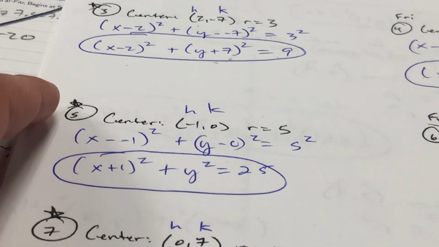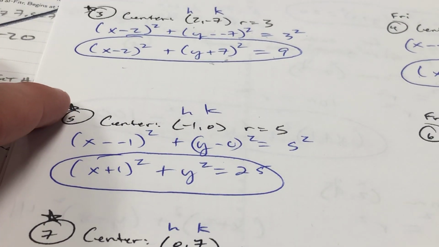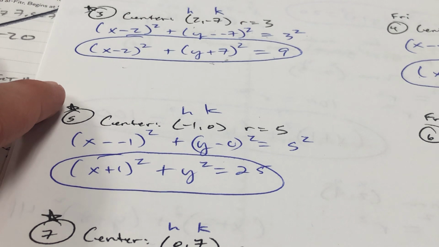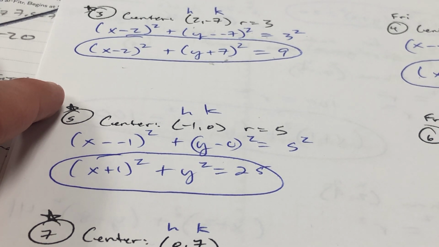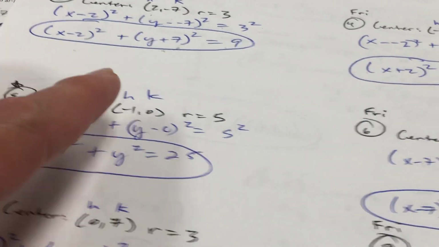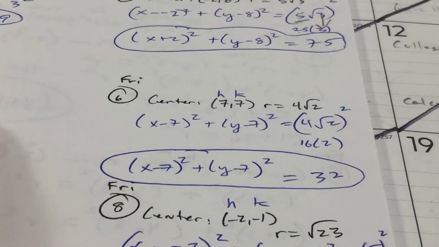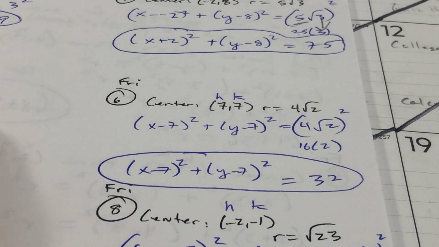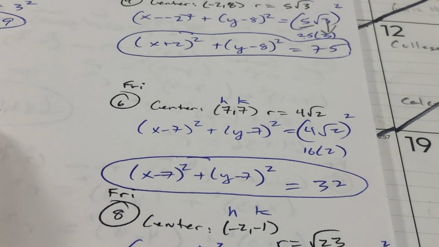On number 5, the center is negative 1, 0. It's going to be (x minus a negative 1) squared plus (y minus 0) squared is equal to 5 squared. Y minus 0 is y. Square y. 5 squared is 25. And number 6: (x minus 7) squared plus (y minus 7) squared.